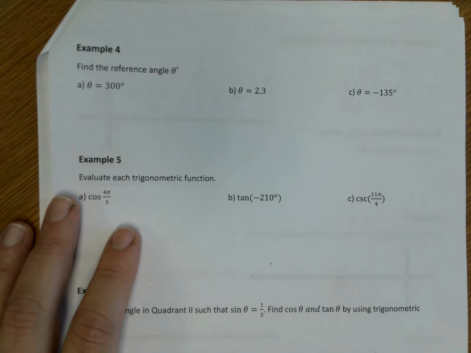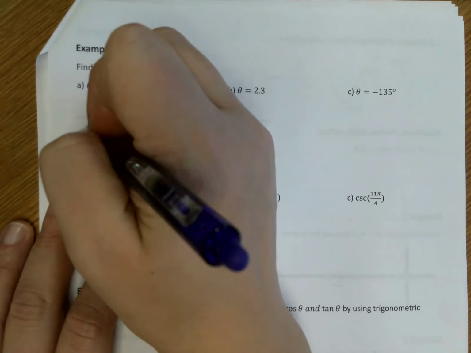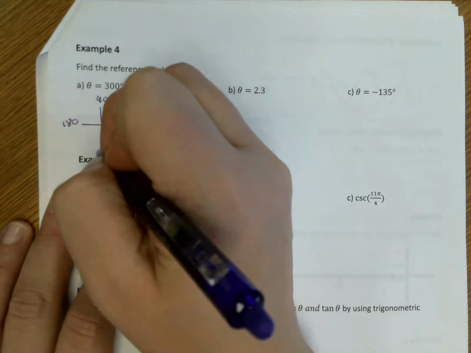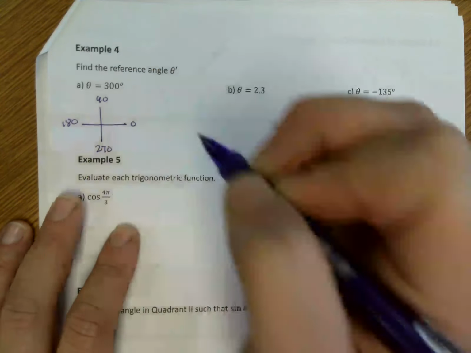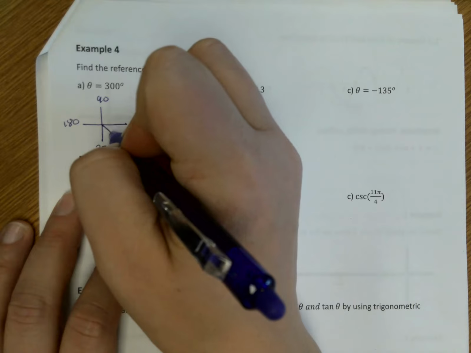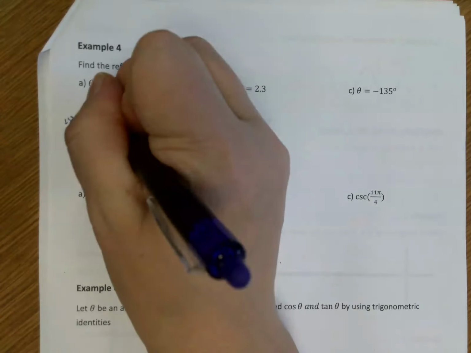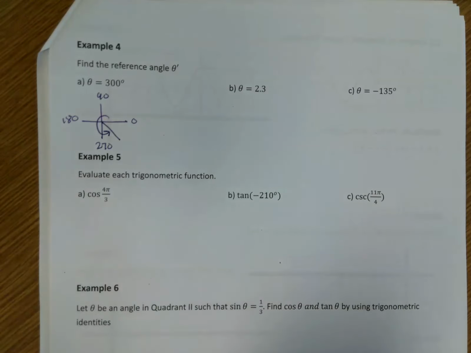So when you're finding the reference angle, you can, if you want to, draw this so that you can help figure out what numbers you have going on here. So if we have 300, that would be in our fourth quadrant. This angle right here is 300. So my reference angle would be this angle.